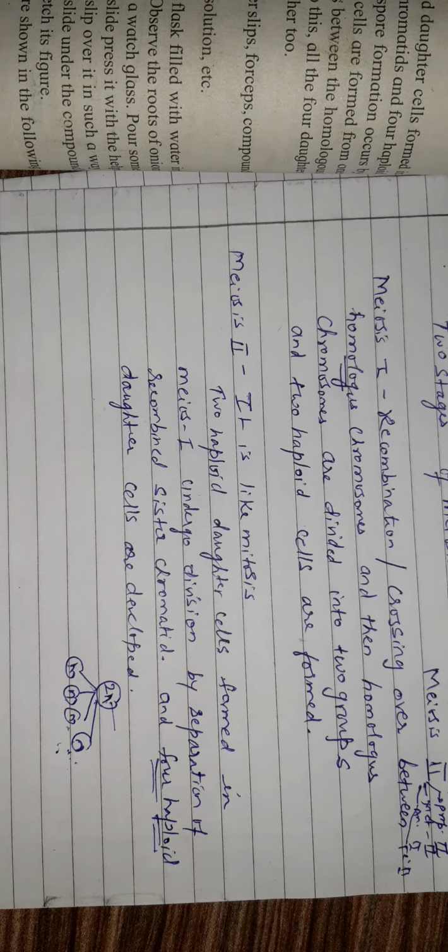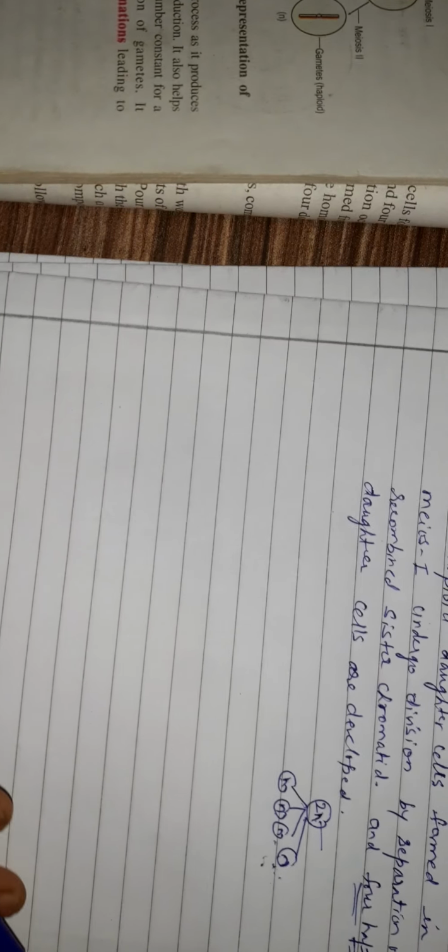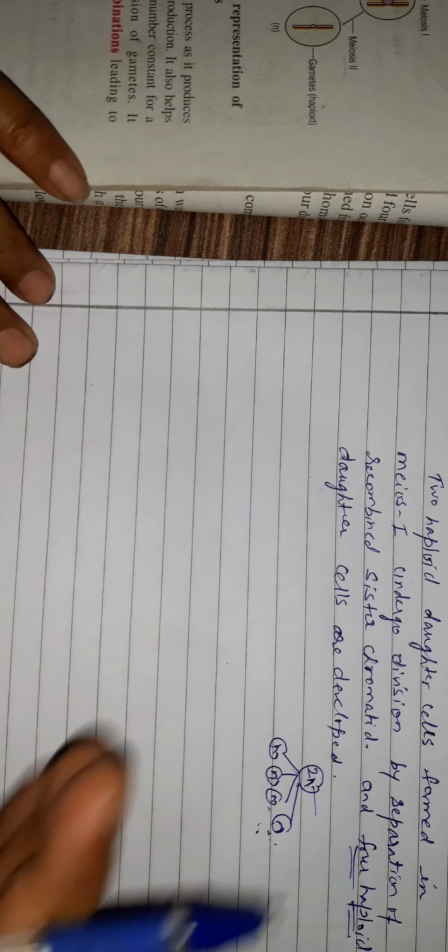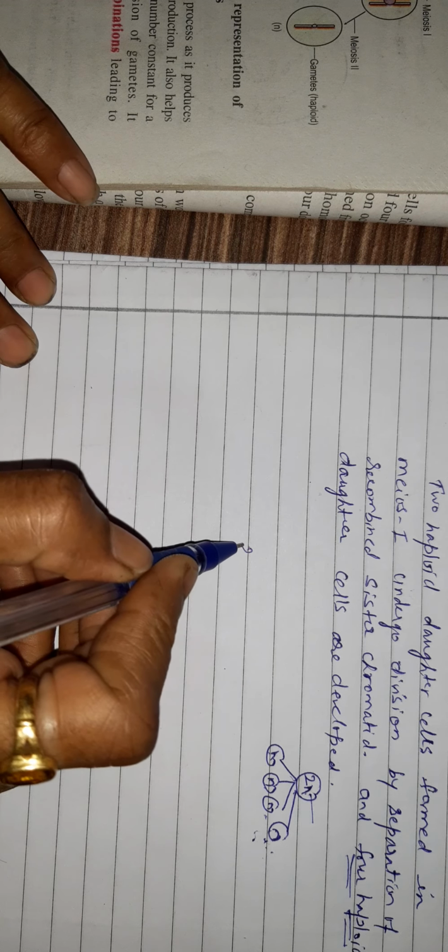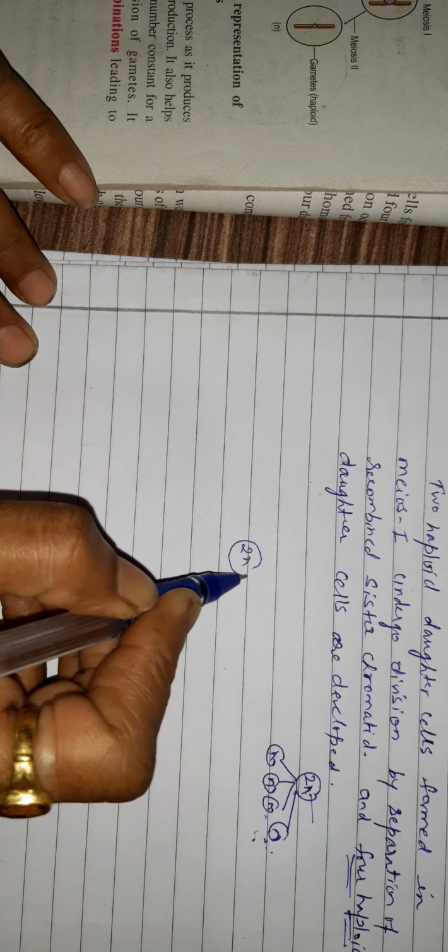Now see, there is no diagram for you in this meiosis in your textbook, but one figure is given in the 11th standard book, and I will explain how this meiosis takes place. Suppose this is a diploid cell, 2n.